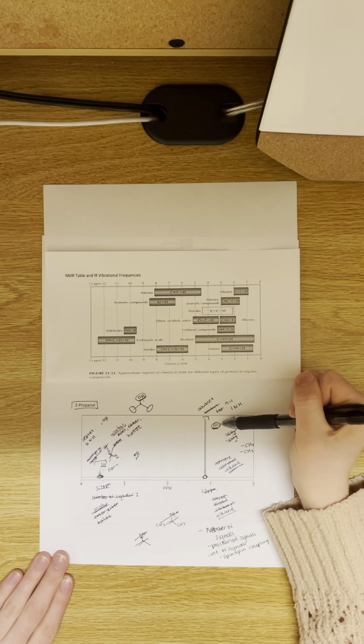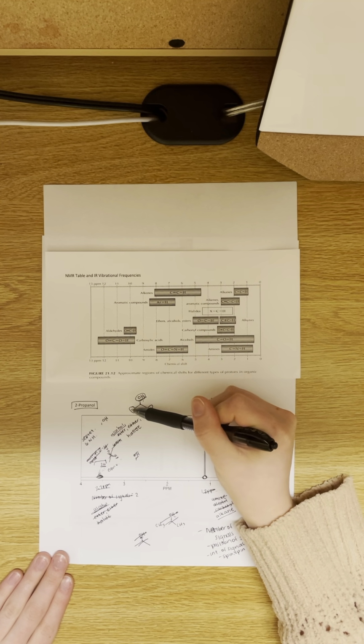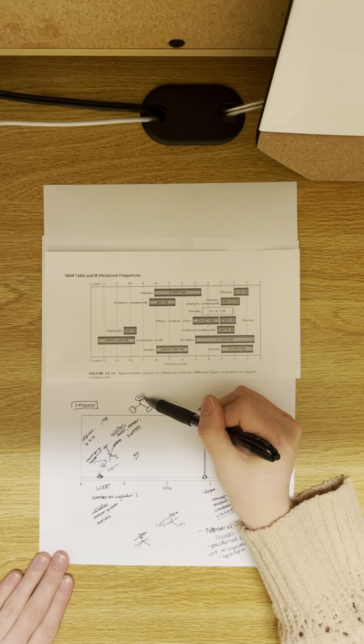Additionally, we see right over here that these are 6 hydrogens and that they have 1 neighbor. These 6 hydrogens, 3 and 3, only have the 1 neighbor of the alcohol, the hydrogen coming off of the oxygen.